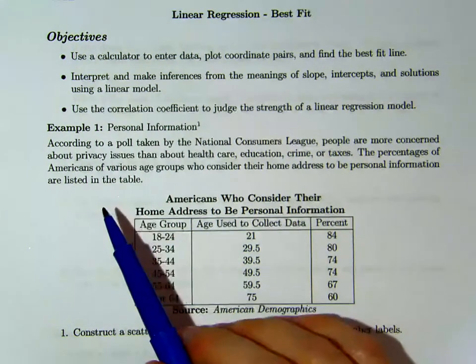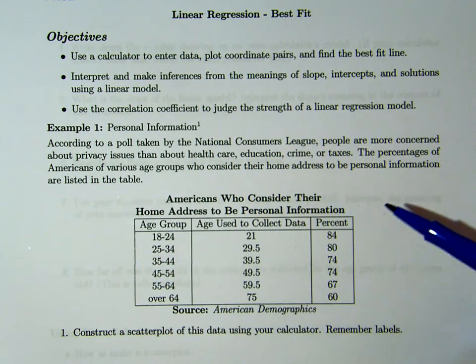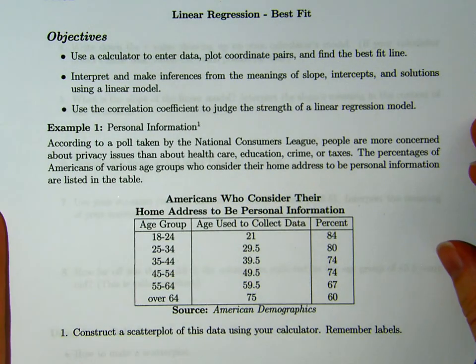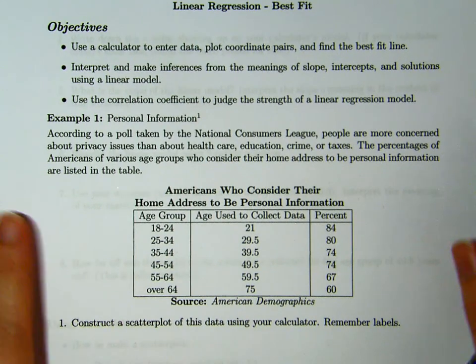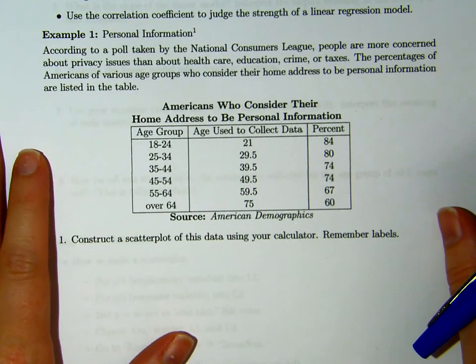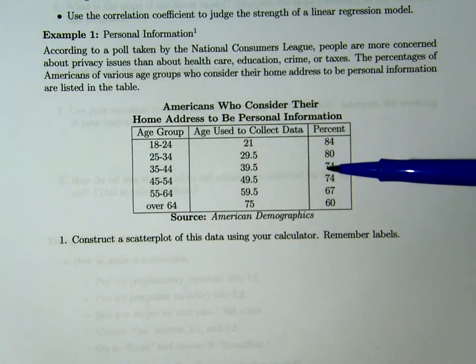The percentages of Americans of various age groups who consider their home address to be personal information are listed in this table. So the question is, do you consider your home address to be personal, private information? Okay, you probably have an opinion that you're thinking about.